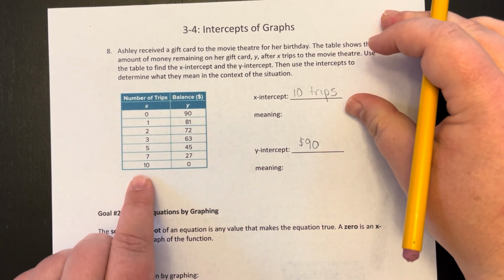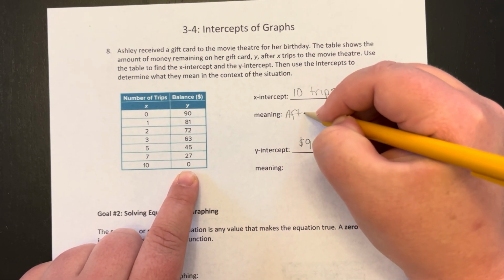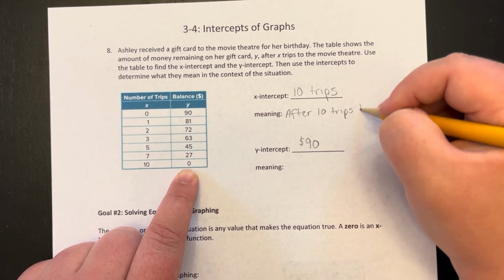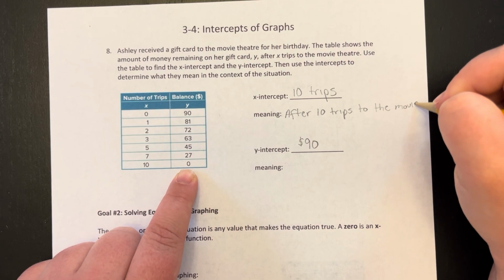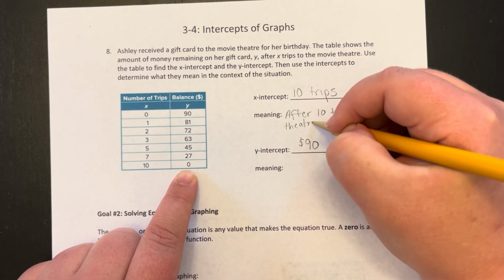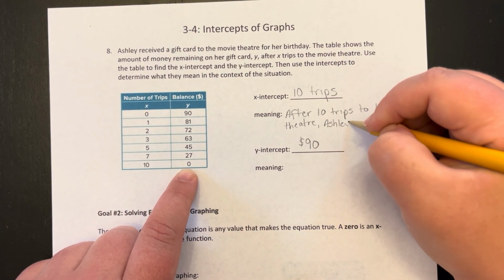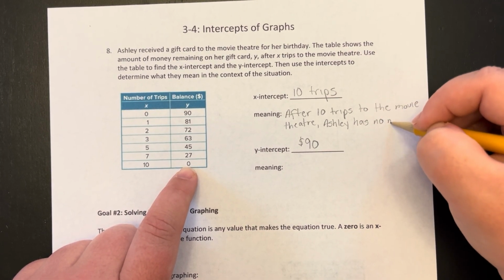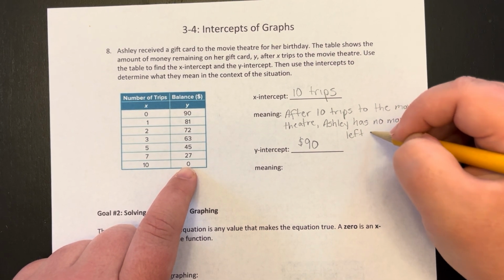Okay, now the 10 trips, notice that she has no money left, so after 10 trips to the movie theater, Ashley has no money left on the gift card.